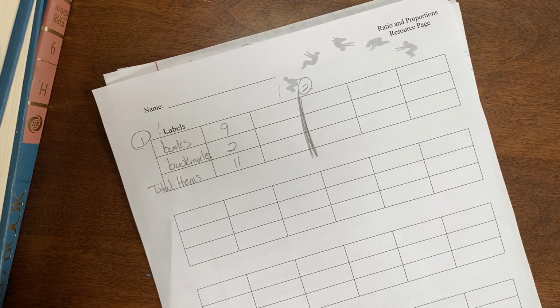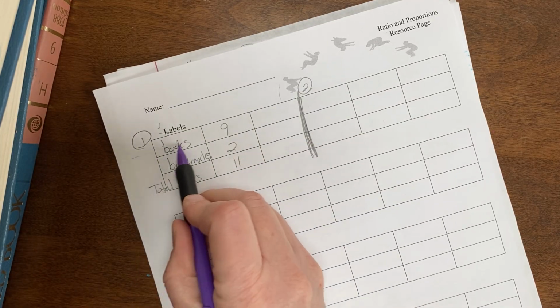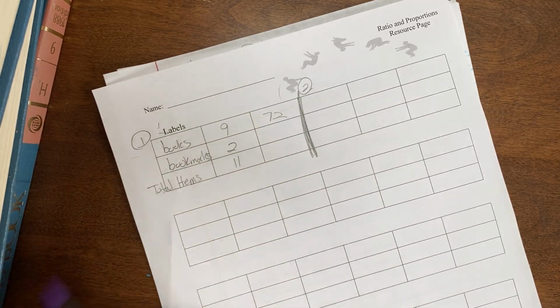Did they give you any other information in there? How many bookmarks did the store sell? I think there's another number in there. Go back and look. Oh, 72. Where does that belong? On top. Why? Because it says that they sold 72 books. Right, because it goes back to the label, and anything in this top row is going to be books.